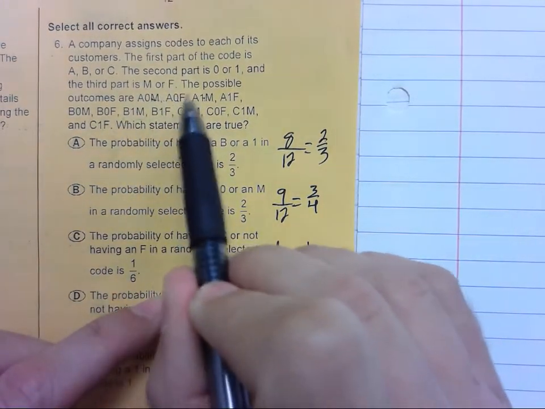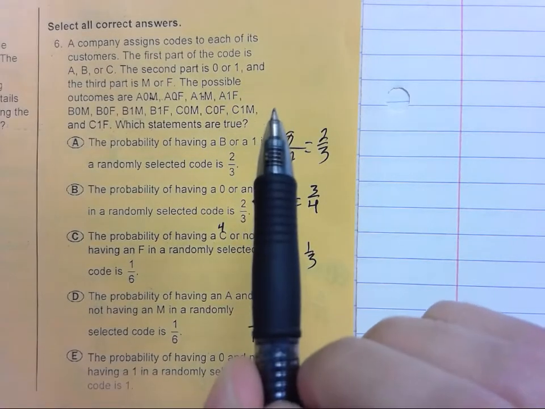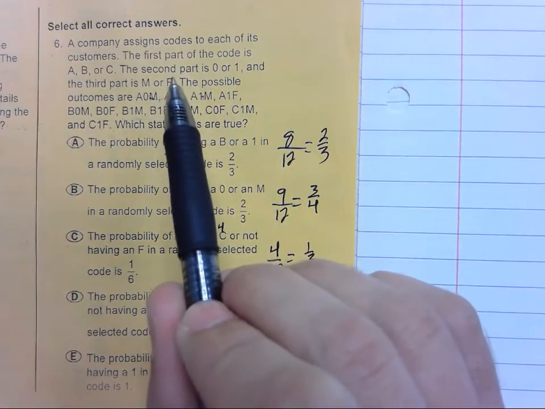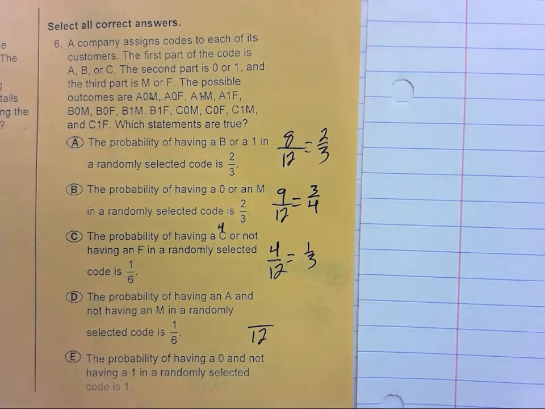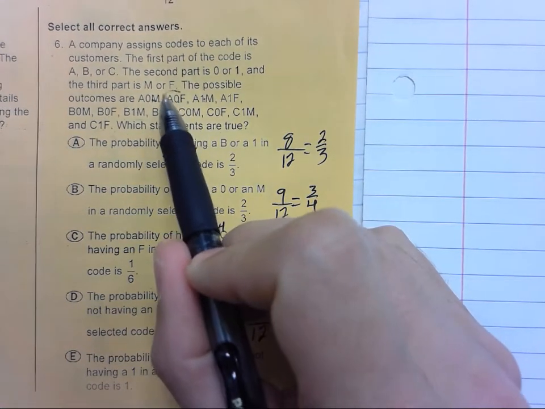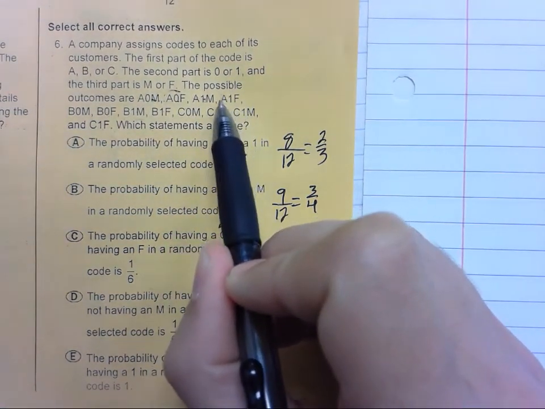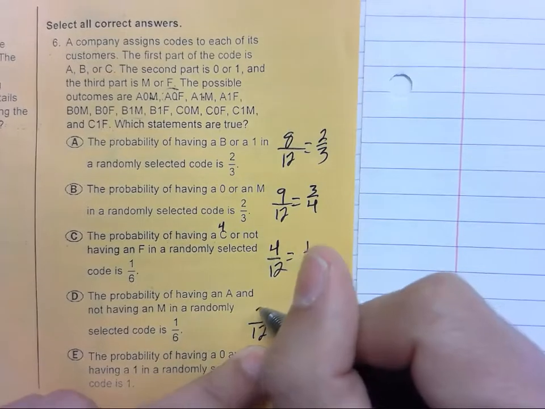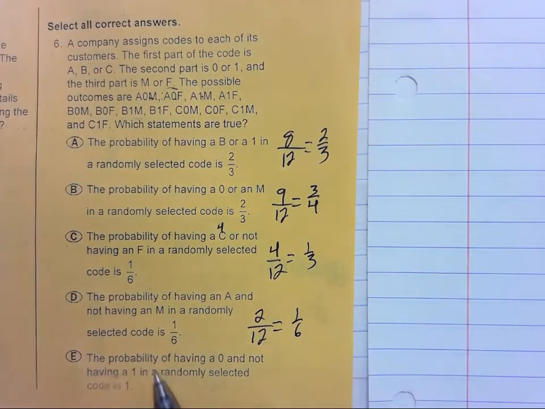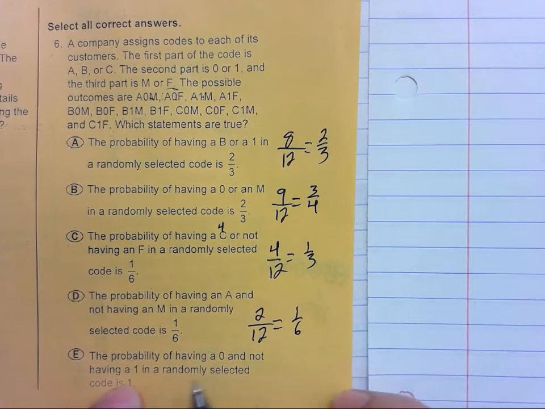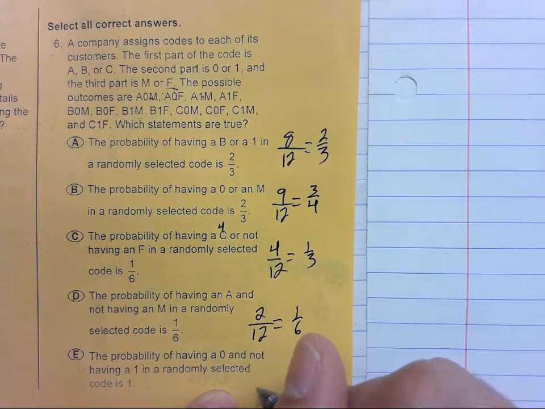So these 4 have A's. And how many A's? We need an A and no M. So this one is an A with no M, and this one is an A with no M. So that gives us 2 out of 12, which does simplify to 1/6. D works.